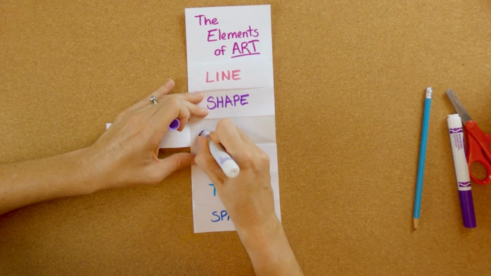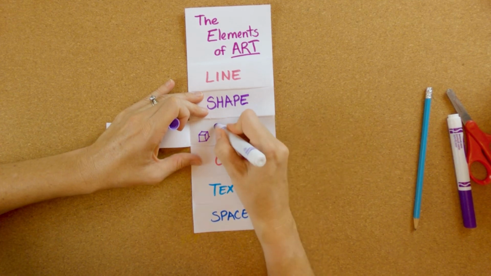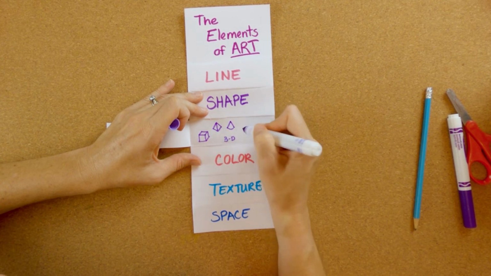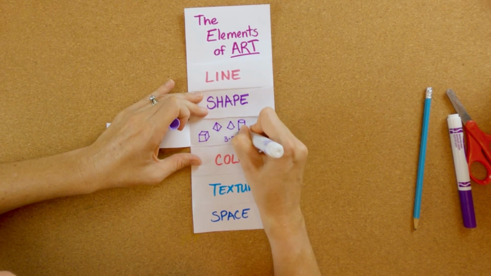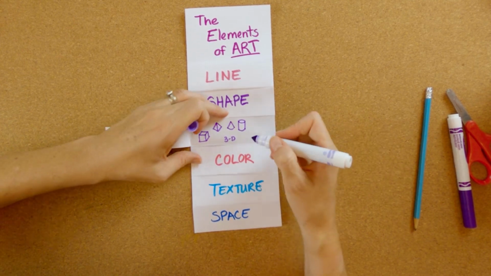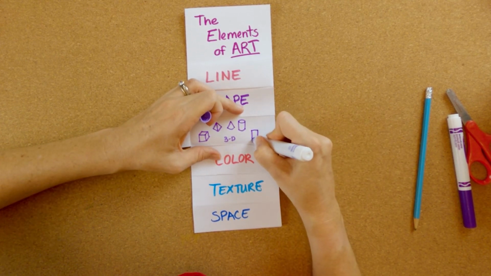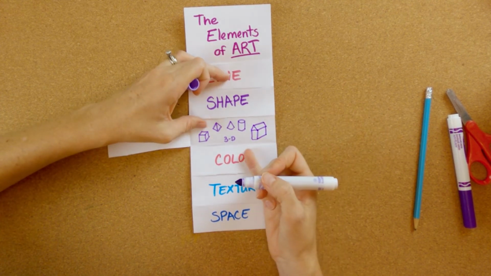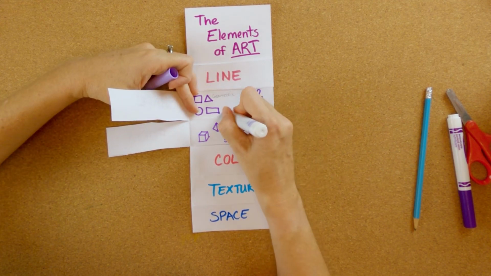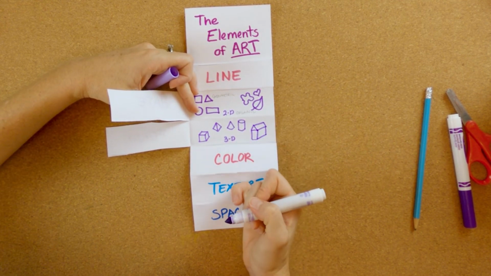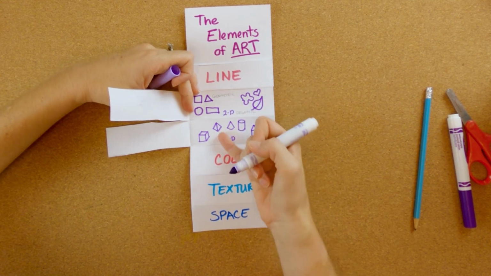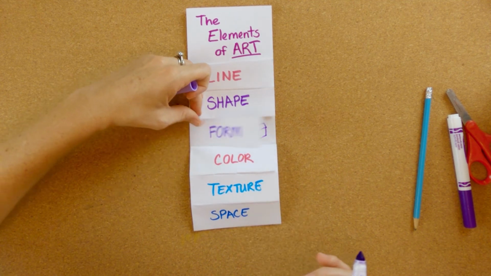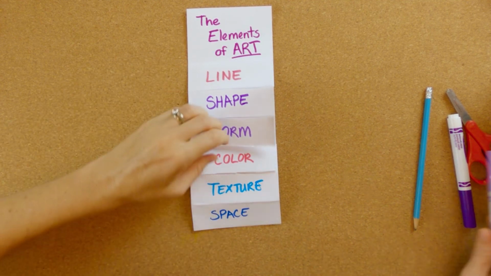So like if you can draw a cube or a pyramid or a cone or a cylinder, those would all be 3-dimensional forms. You could take it to another level. You could draw like a house. Okay, so that would be a form. So shape is flat. We're going to call that 2D. And form is 3D. So you should be able to see the difference between the two. When I talk about shape, I'm talking about the flat objects. When I'm talking about forms, I'm looking at the depth.